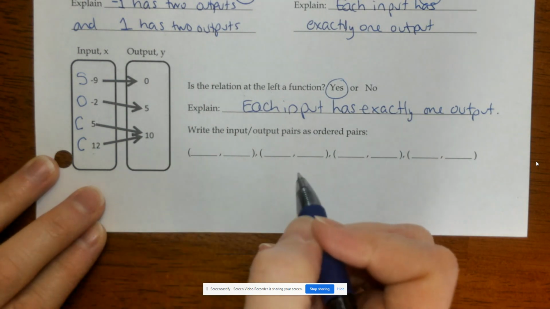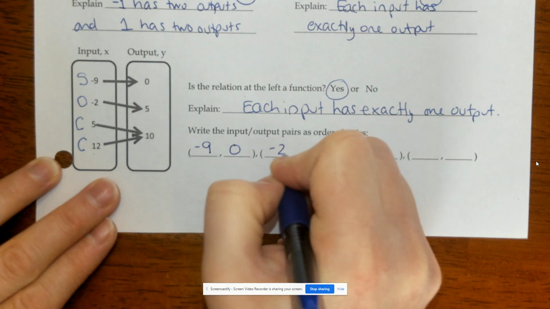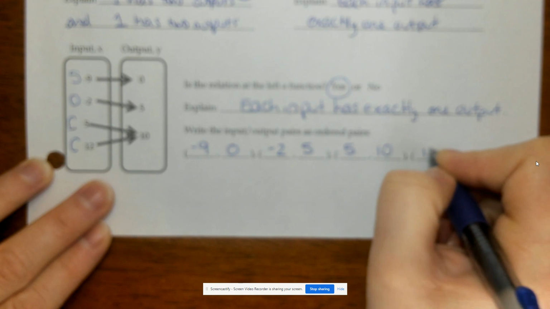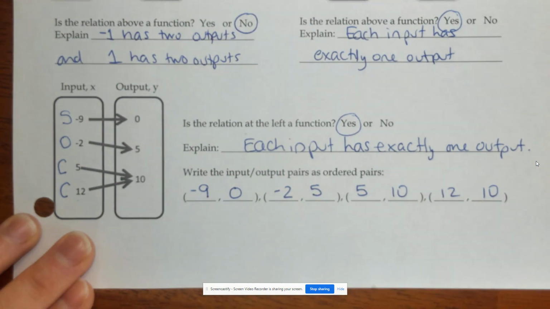So when you're writing your input and output pairs, -9 only has one output. -2 only has one output. 5 only has one output, and 12 only has one output. Repeated outputs are fine. It's just that each input has to have exactly one output.